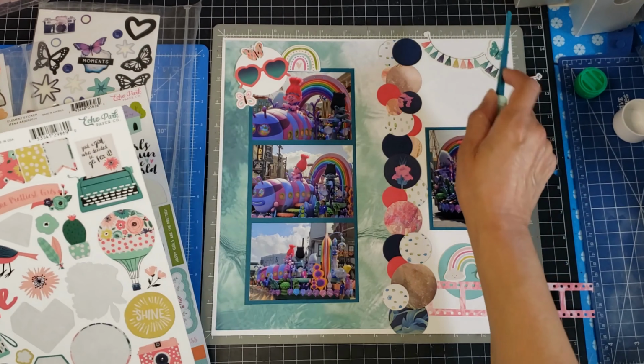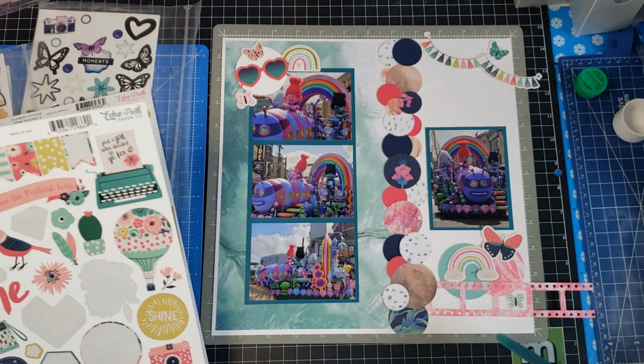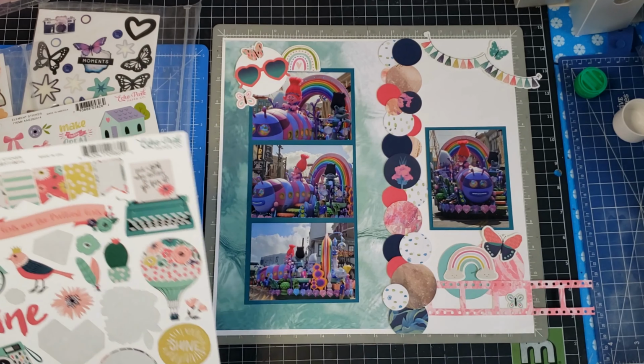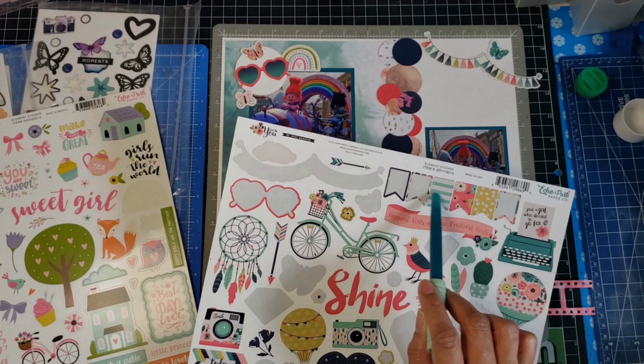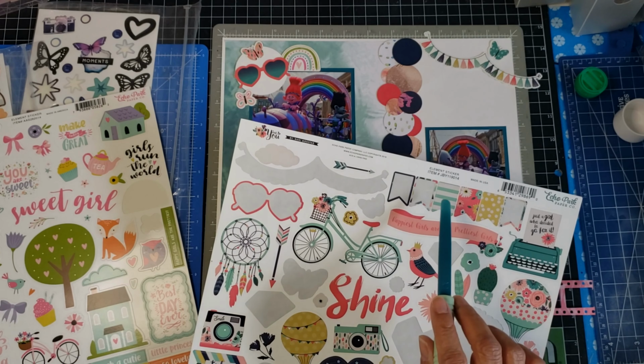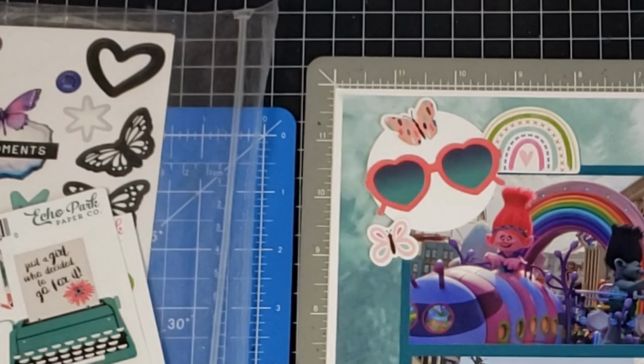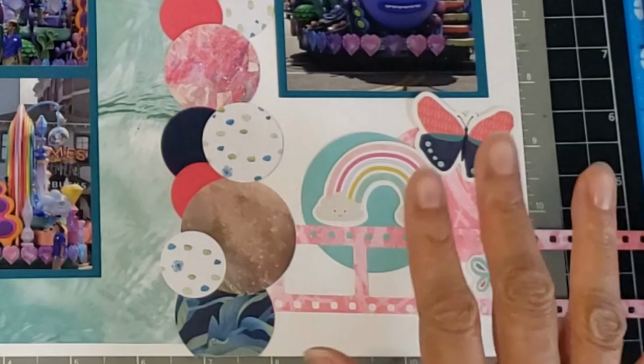Now, I'm not one to do the visual triangle on every layout. When it works, it's great, but I don't force it onto my layouts. And I would recommend that you don't force it either. And so I want one more element up here and one more element, level 3, down here. So I think these 2 banners will do that job. And so I'm going to call this the end of level 3.